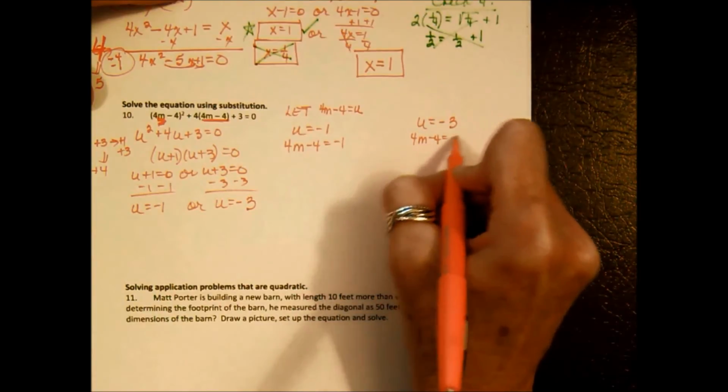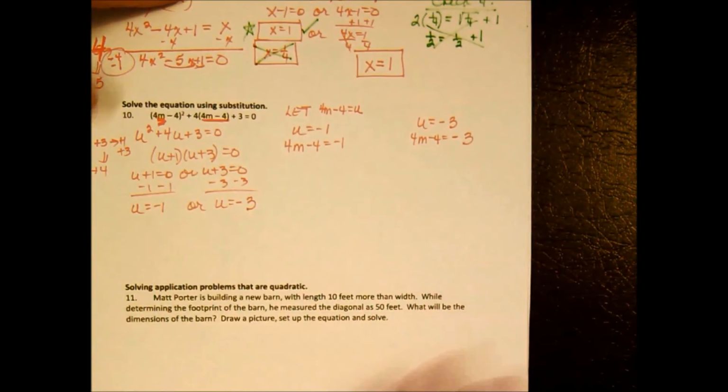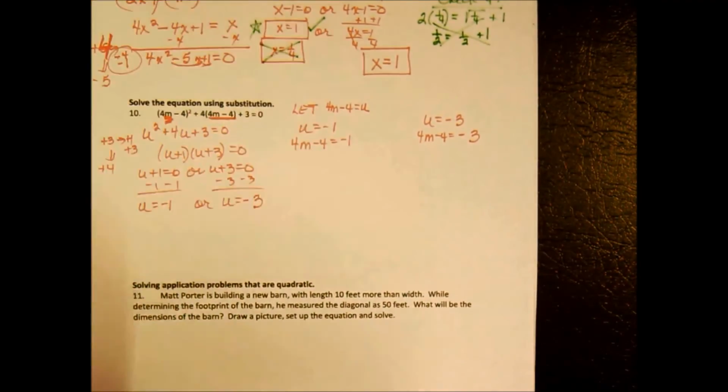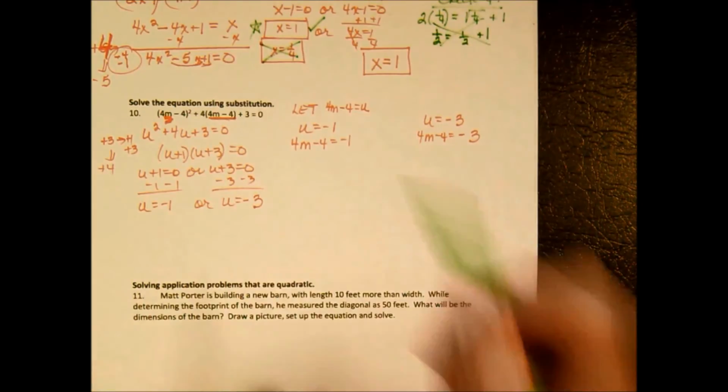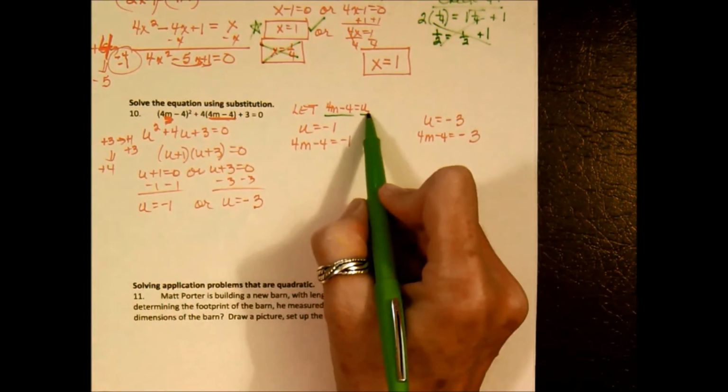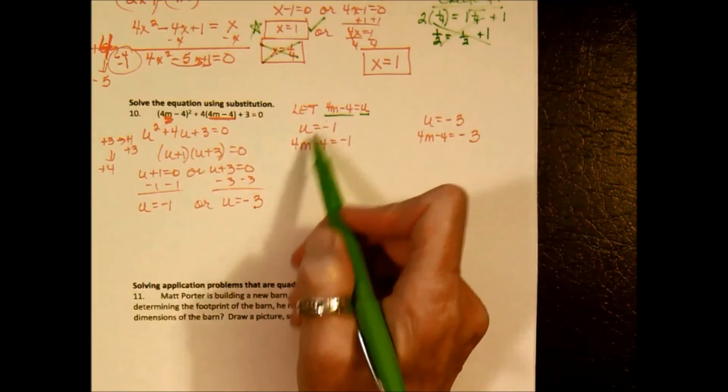And now I have to solve those two equations where I have substituted back. First I substituted 4m minus 4 for u, and now I'm putting the 4m minus 4 back into what we got for u.